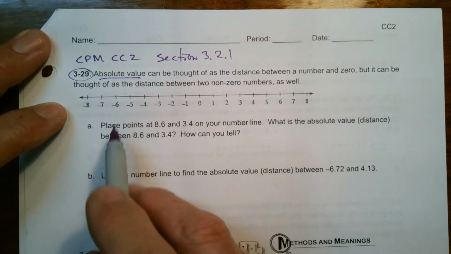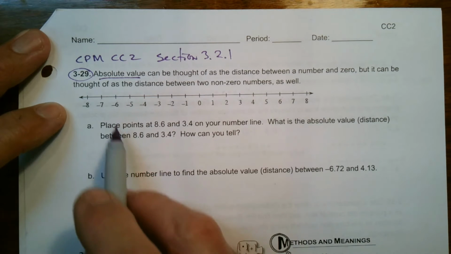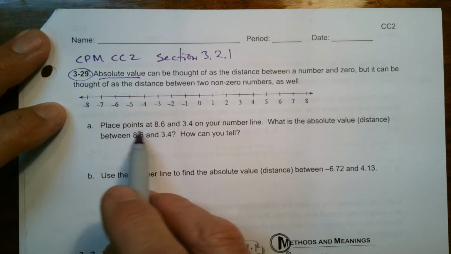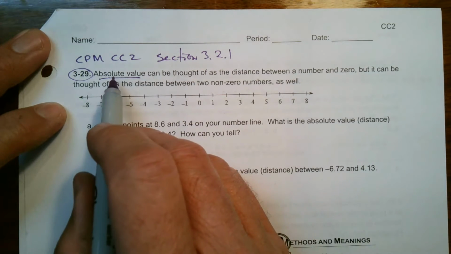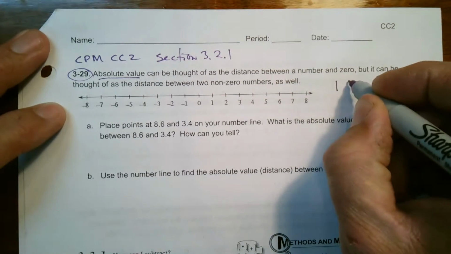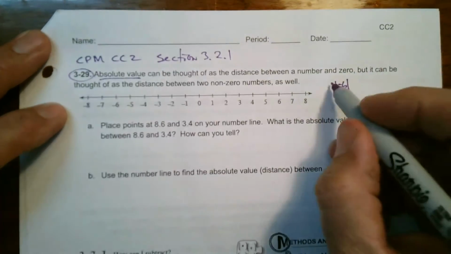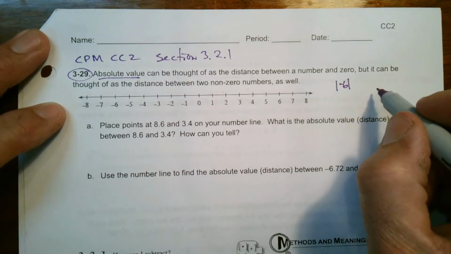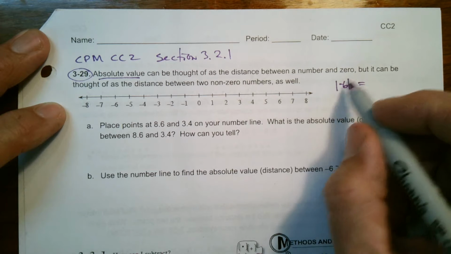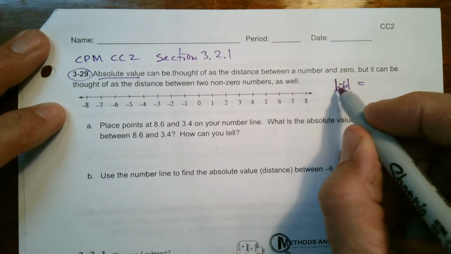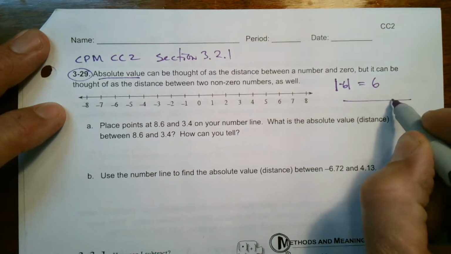So if I'm looking for distance between two numbers, right? Let me back up. Absolute value by itself: what is the absolute value of -6? Absolute value of just a single number. We know the shortcut is the absolute value of anything is always positive. But what absolute value does mean is distance.